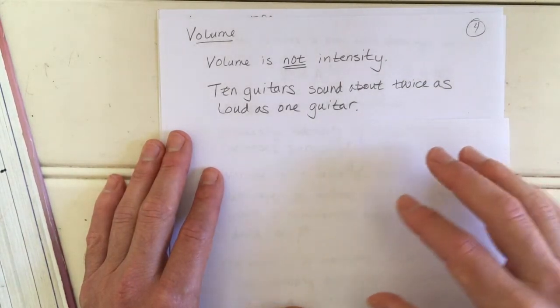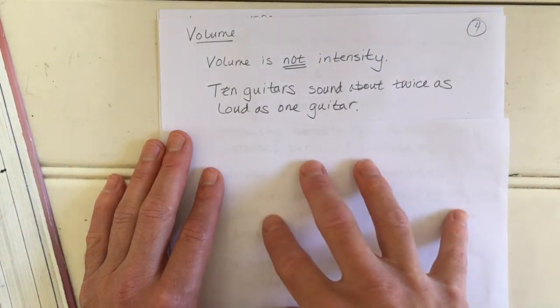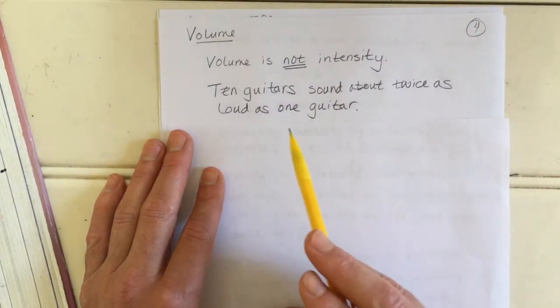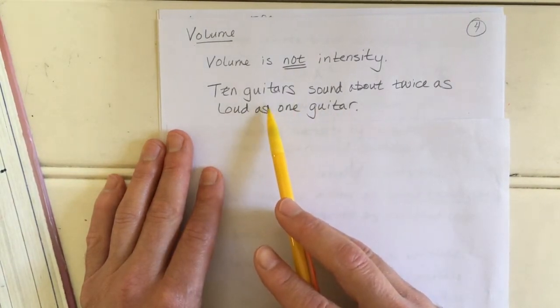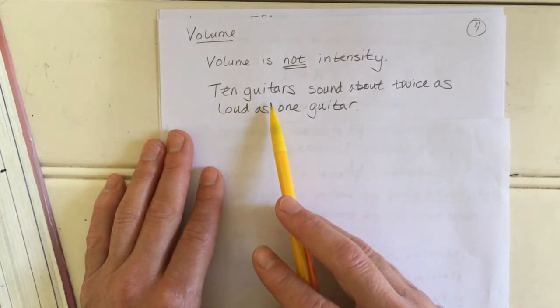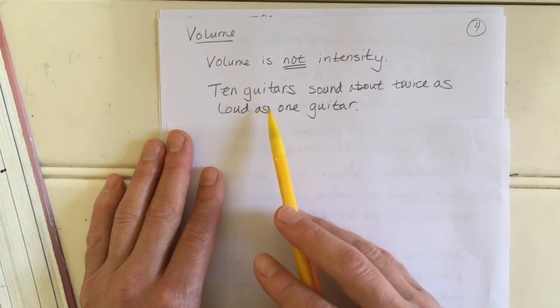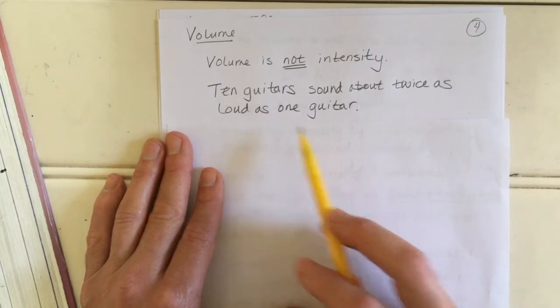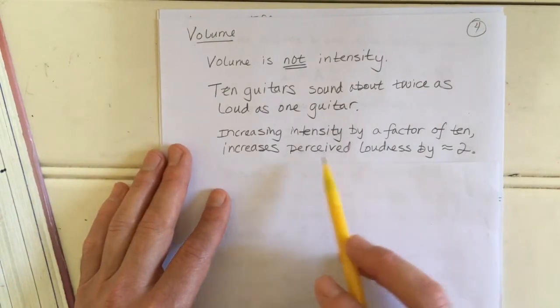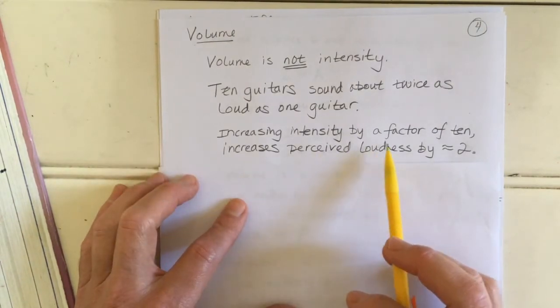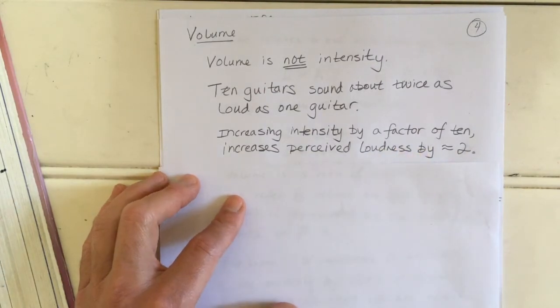And that right there is kind of difficult maybe to think about, but it's true, right? So what would be twice as loud then is a good question. And it's approximately, not exactly, but approximately 10 guitars played in unison, together, would be about twice as loud. So what that means is increasing intensity by a factor of 10 increases perceived loudness by approximately 2.